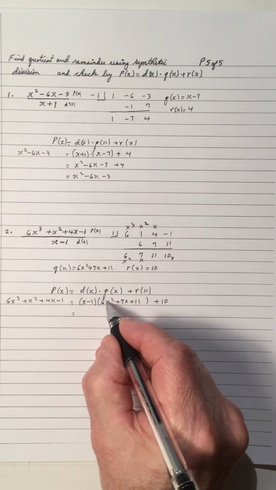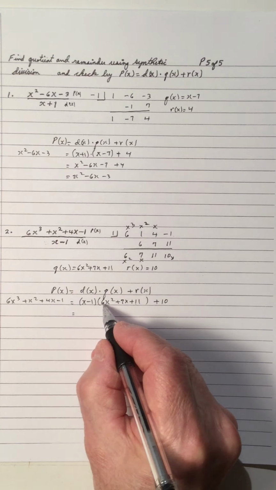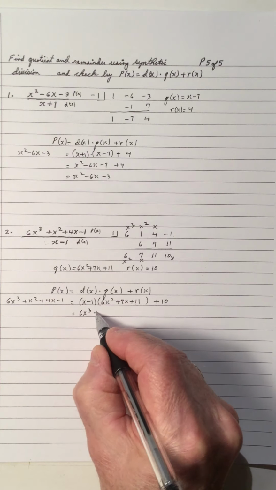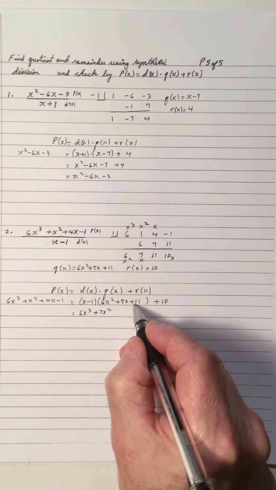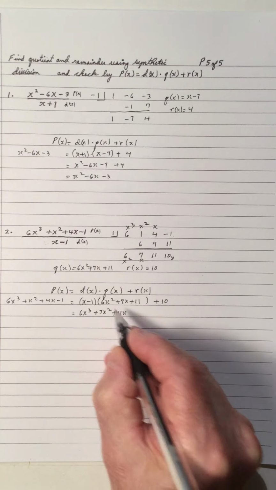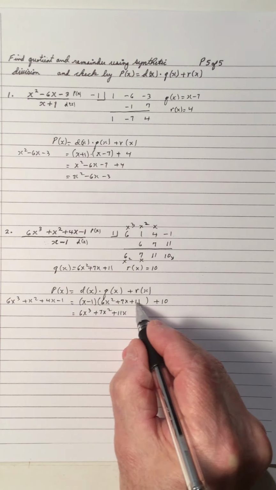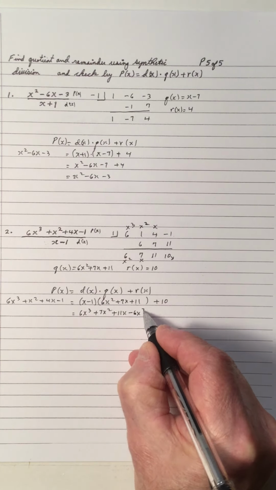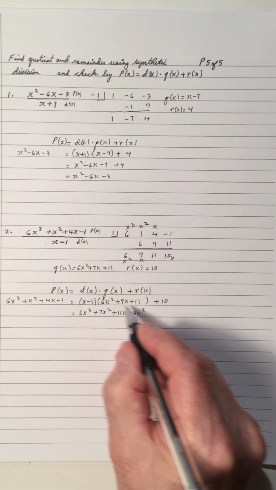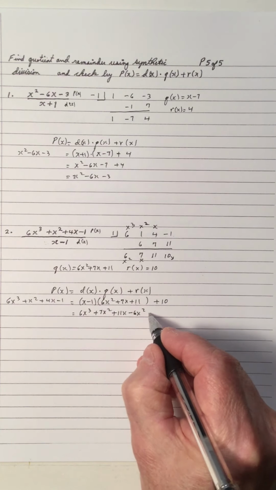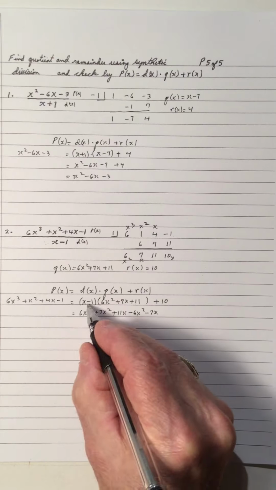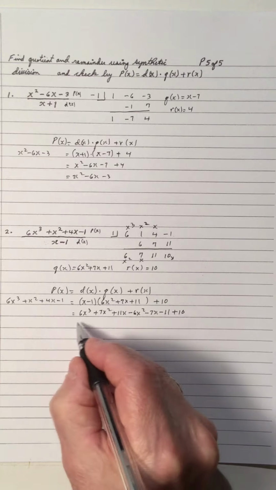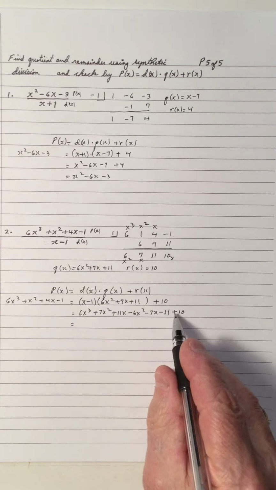So we multiply x by these three. So x times 6x squared, 6x cubed. X times 7x is 7x squared. X times 11, 11x. Now we take the negative 1 and multiply by these three. Negative 1 times 6x squared, negative 6x squared. Negative 1 times 7x, negative 7x. Negative 1 times 11, negative 11. Add on 10. And now we have to add these.